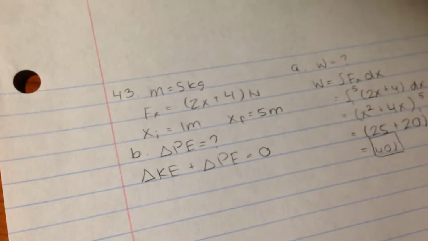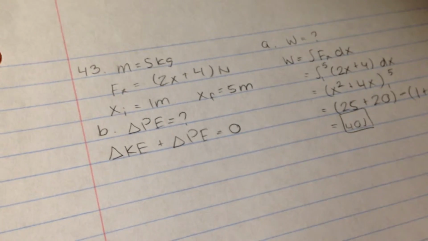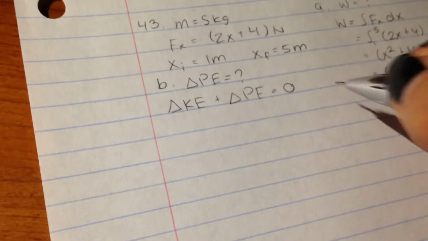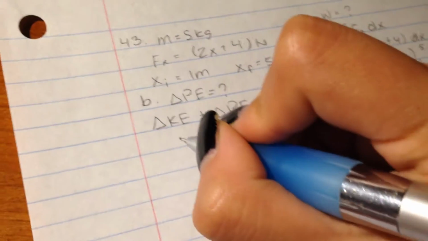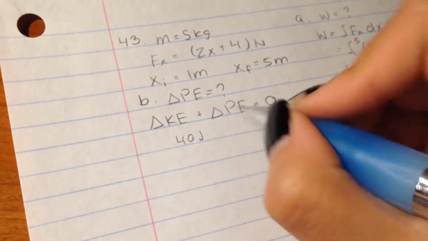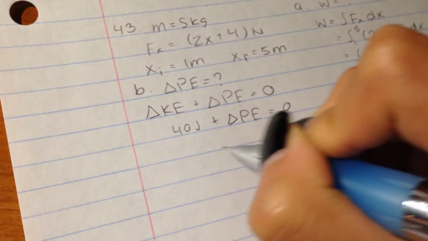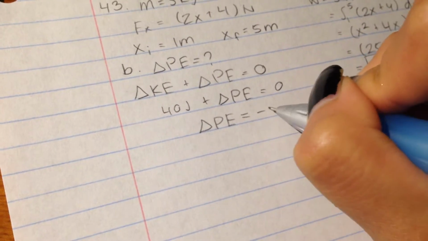This is because for part A, you found the change in the kinetic energy because the particle is moving, and that would be the work, which I put here. Since energy is conserved, it all has to equal 0. So you plug in 40 joules for change in kinetic energy plus change in potential energy equals 0, and so change in potential energy would equal negative 40 joules.